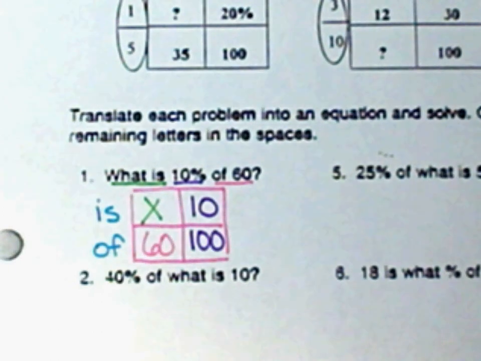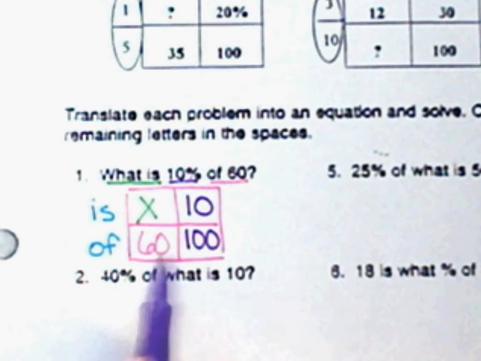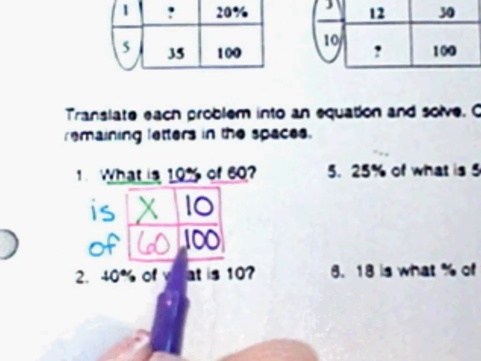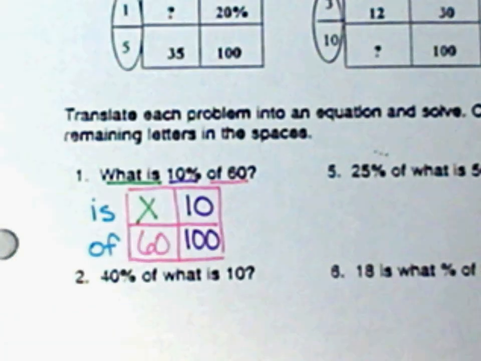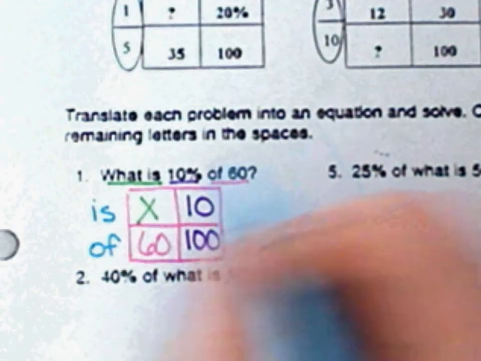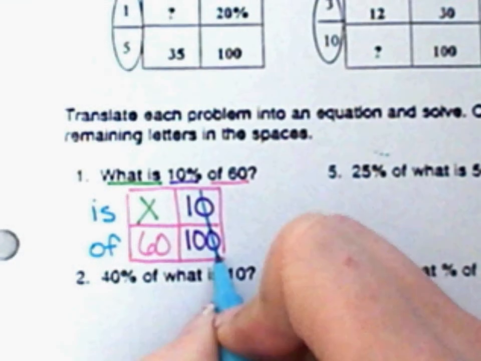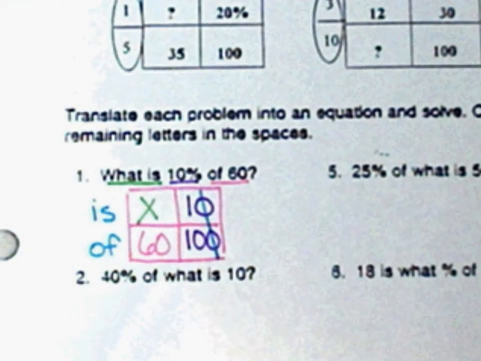Now I am going to use the same strategy I did for proportions: I need to figure out how to get from one side to the other. I have my completed information on the bottom, so I'm going to use that. There's no way to get from 60 to 100 or 100 to 60, so I'm going to have to reduce.